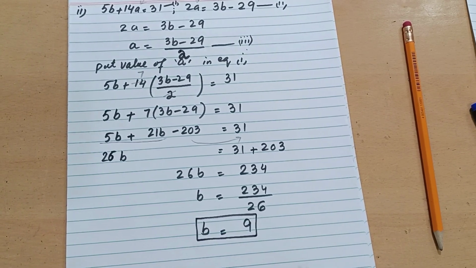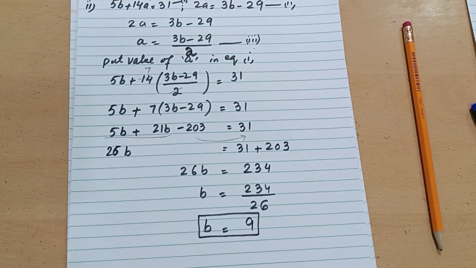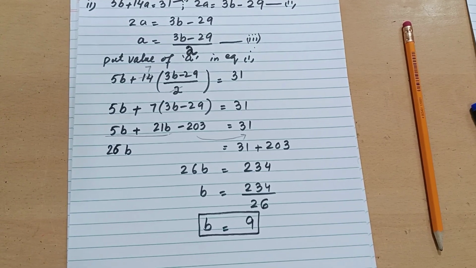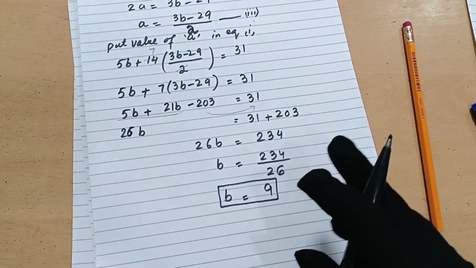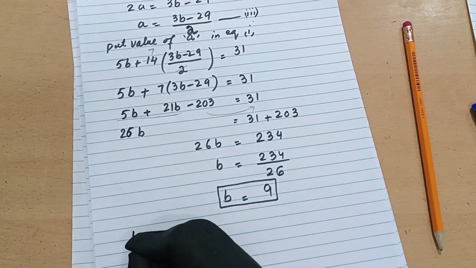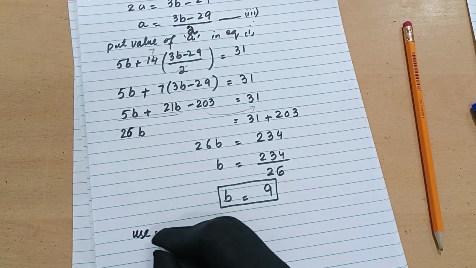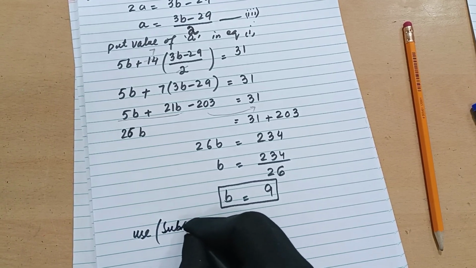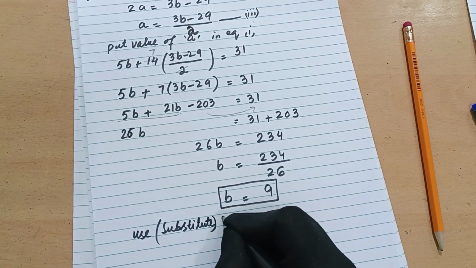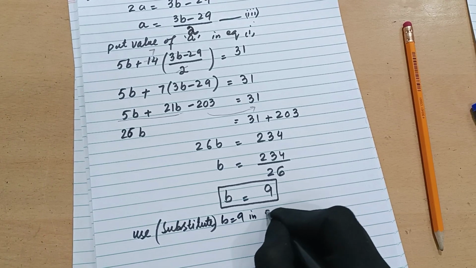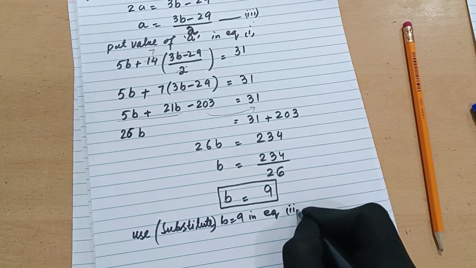So this is the value of b. As you are solving equation number 1, put the value of b in the second equation. Substitute b equals 9 in equation number 2.